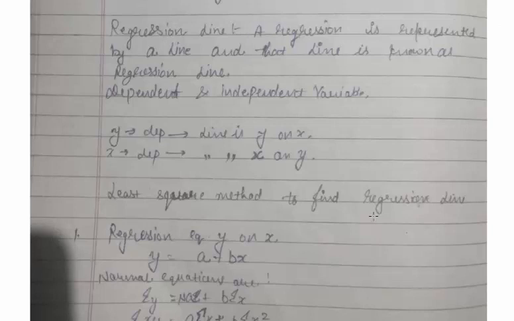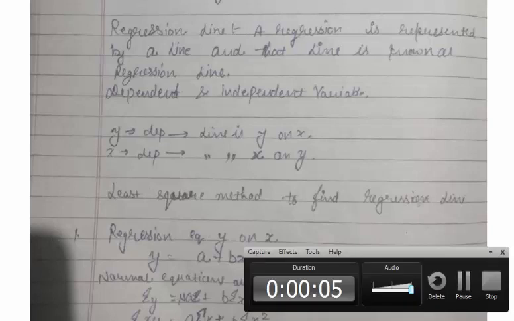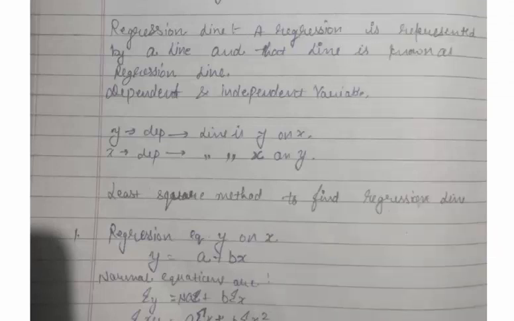Good morning, students. Today we discuss regression analysis, or simply regression. Regression basically represents the average relationship between two variables. Another meaning of regression is prediction. If the value of one variable is given, we want to predict the value of another variable. To predict the value of another variable, we use the concept of regression.